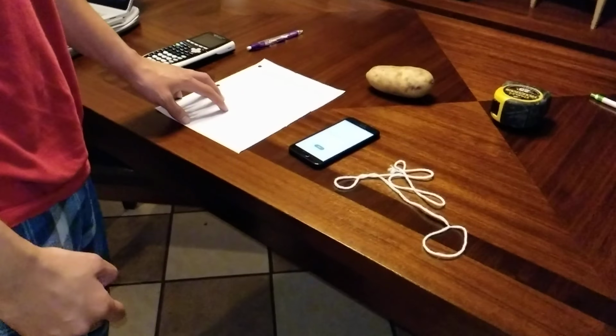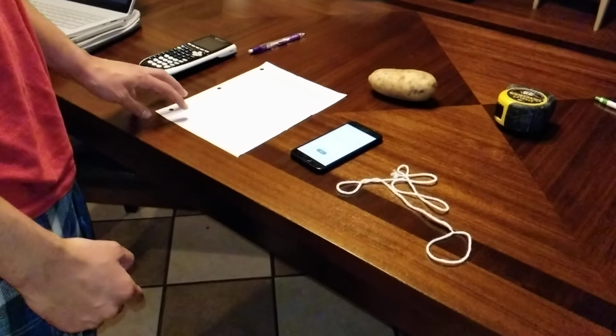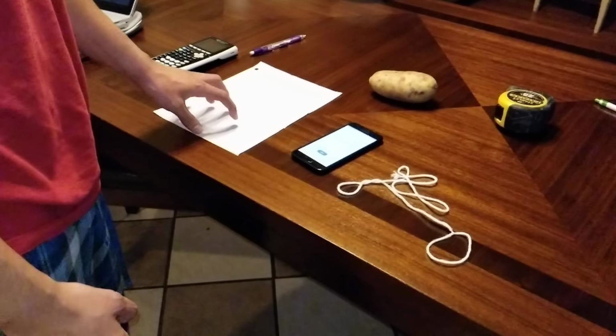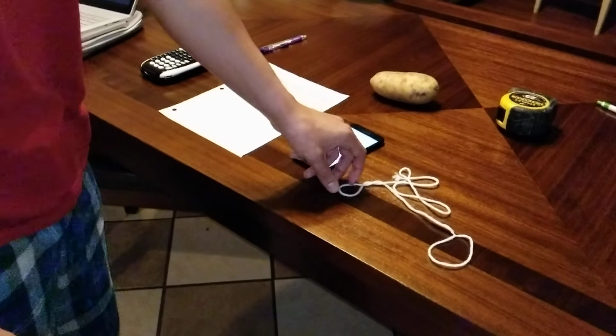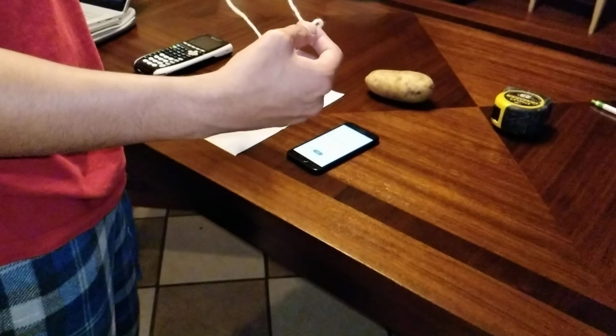Today we're going to be doing an experiment that showcases simple harmonic motion. So I'm going to be doing this with a baking potato as my bob, and some string that I've measured out to 80 centimeters.